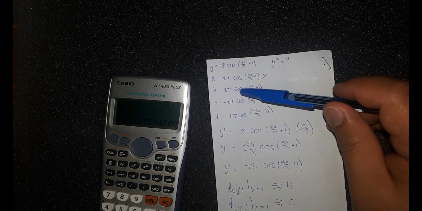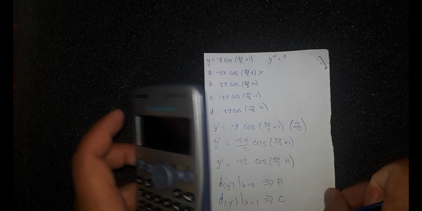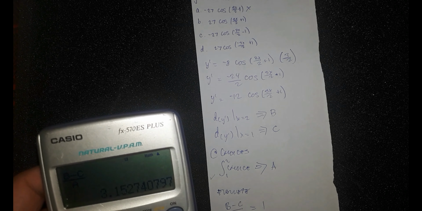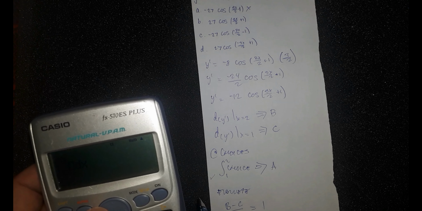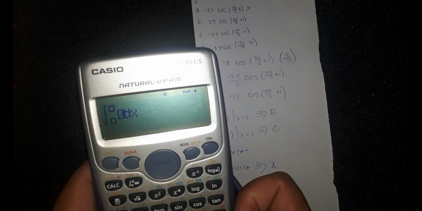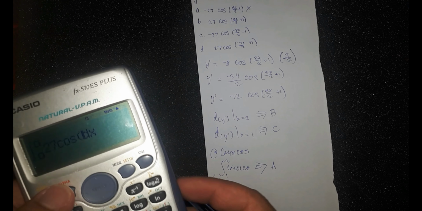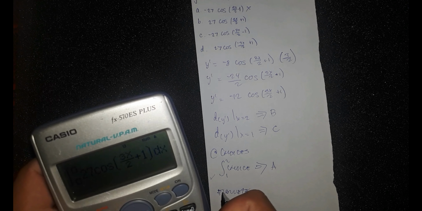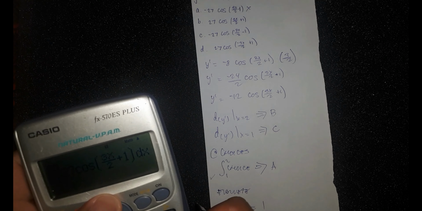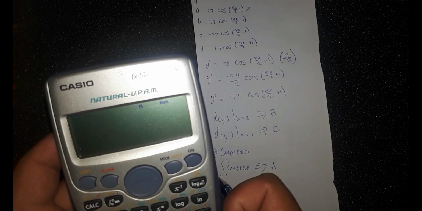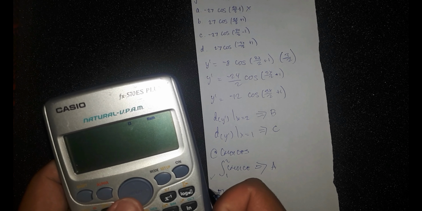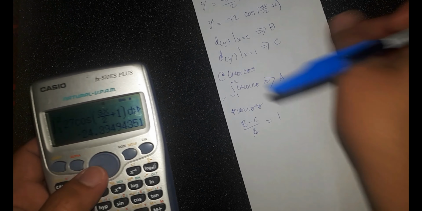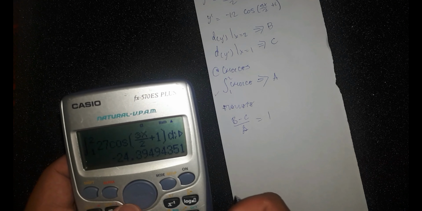So let's go to choice B. We need to integrate the choice B with upper limit 2 and lower limit 1. So 27 cosine ng 3x all over 2 plus 1 with lower limit 1, upper limit 2, then store mo siya sa A. Then again, we need to evaluate B minus C all over A if it is equal to 1.